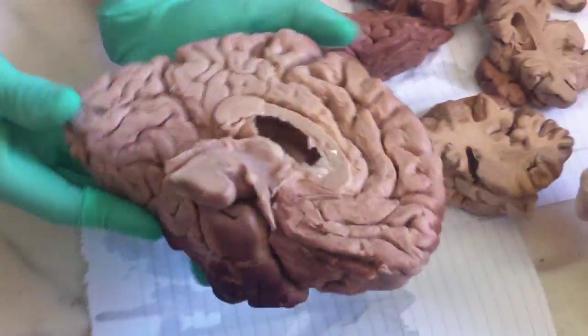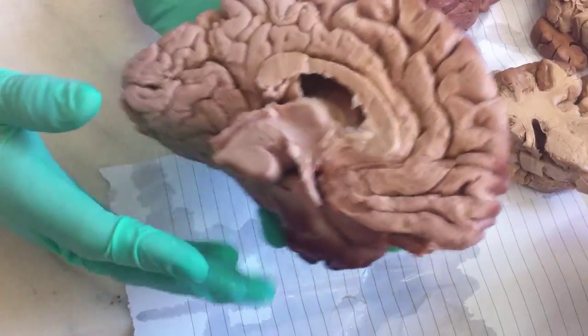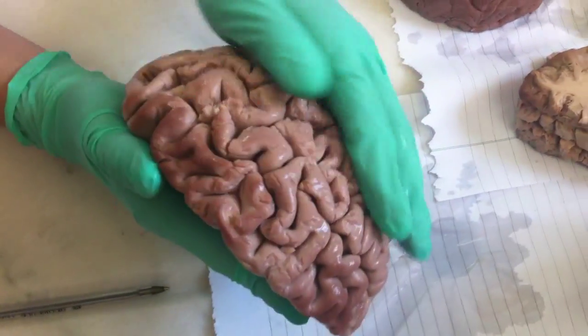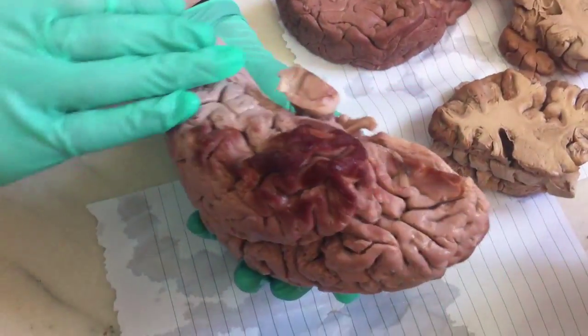Now, last class we did the external aspect of the brain, of the hemispheres. This is one of them. As I told you, we have three surfaces. We have the medial surface, which is flat. We have the lateral or superior lateral surface, which is convex, and we have the inferior surface, which is this one.